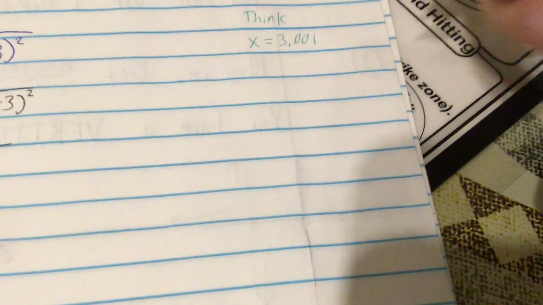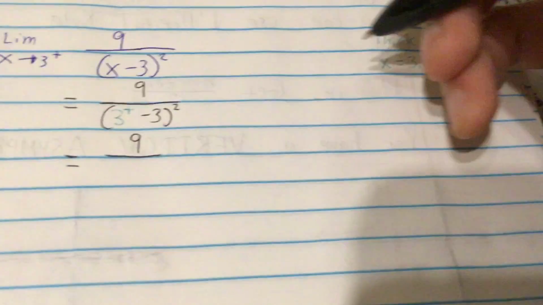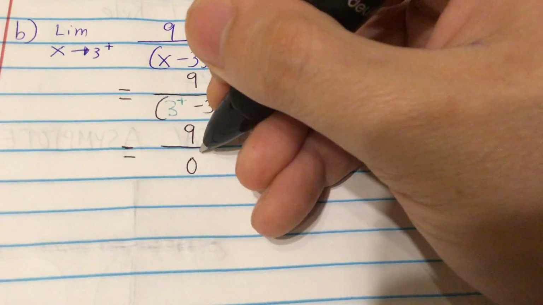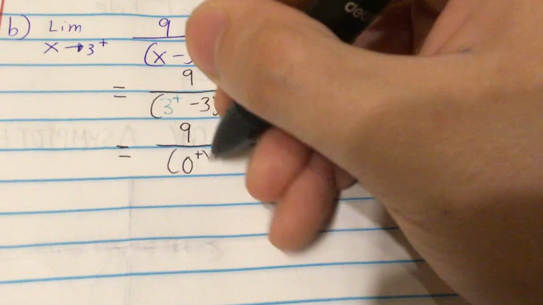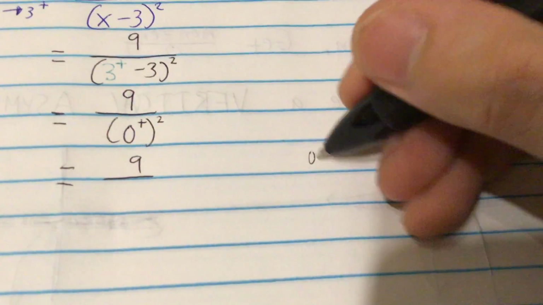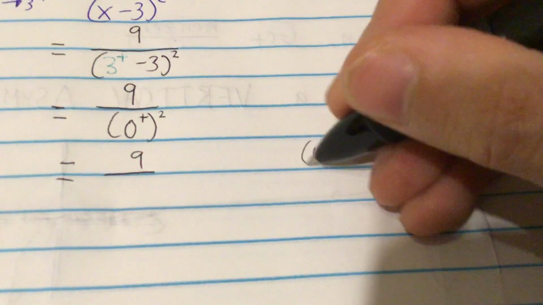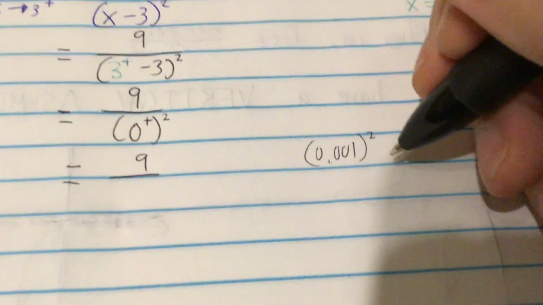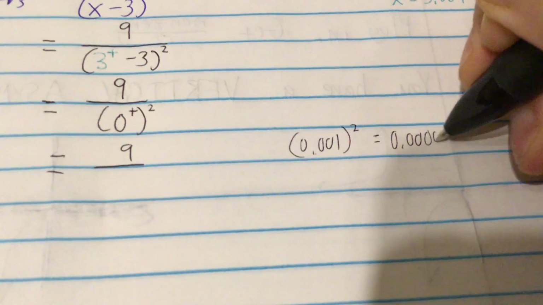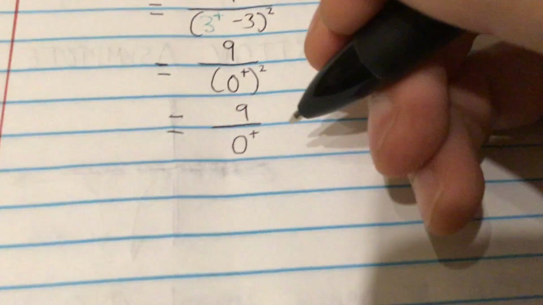So if I approach this as 3.01 minus 3, I'm going to get barely positive. So 0 from the right side. And that's going to be squared. So 9 is still on top. If this was 0.001 getting squared, a positive times another positive is just positive. So it's just going to get really, really, really small, but still positive. So 0 from the right side.